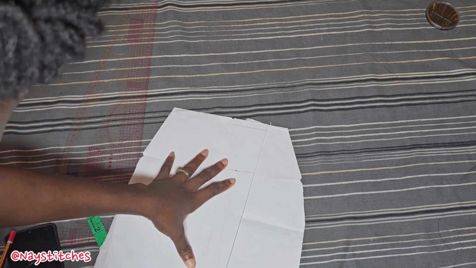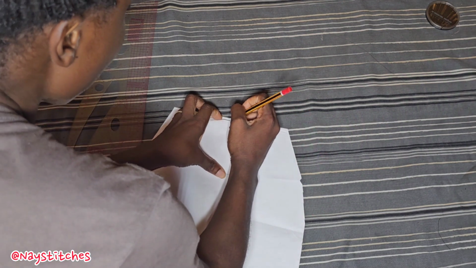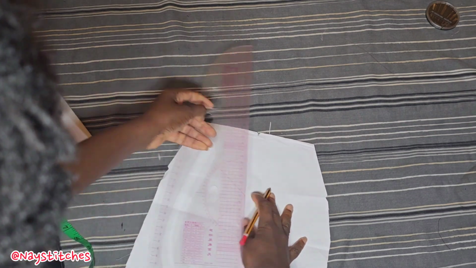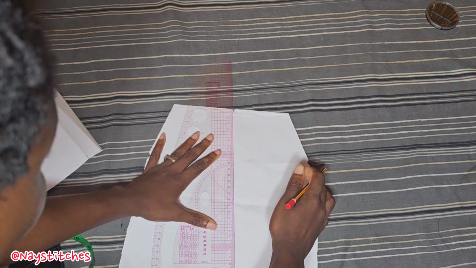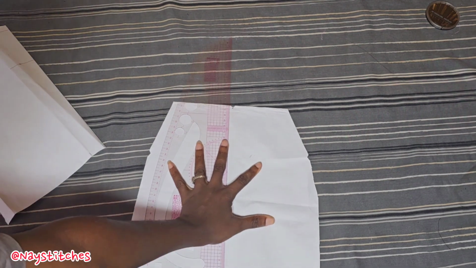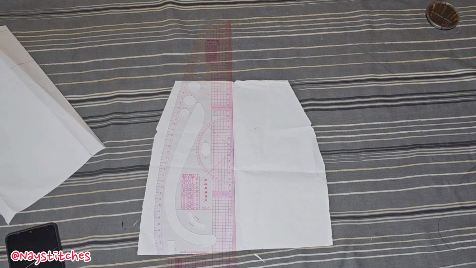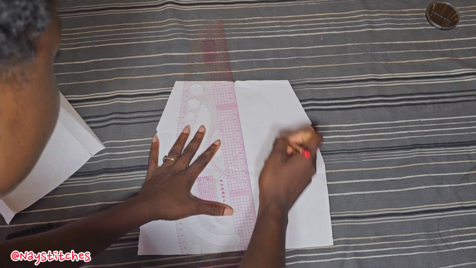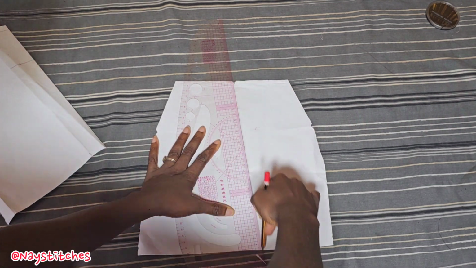So now, from our midpoint right here, I'm just going to do like a slant to our midpoint. I'm not going to do a straight line, a little slant, just small. Let's say 1 inch from your midpoint. So I'm going to do 1 inch from your midpoint right here and then connect our slants.